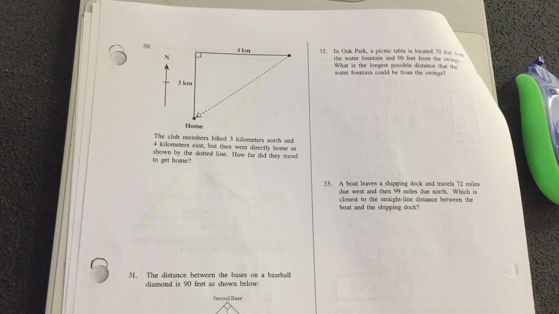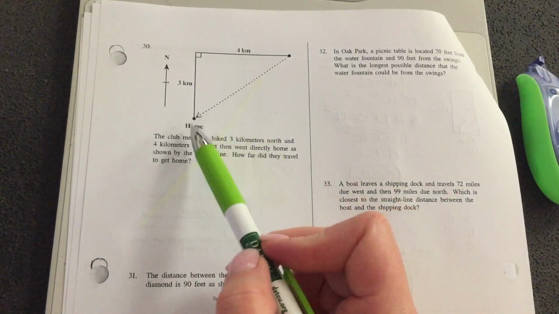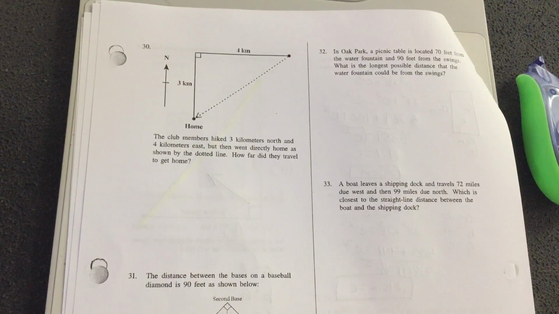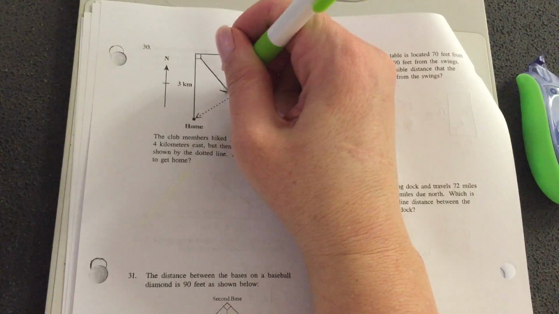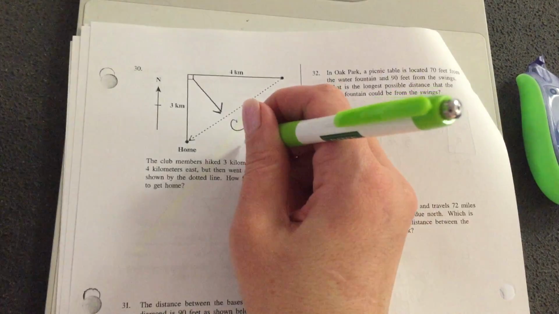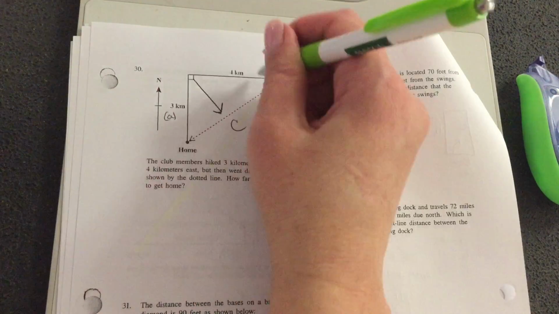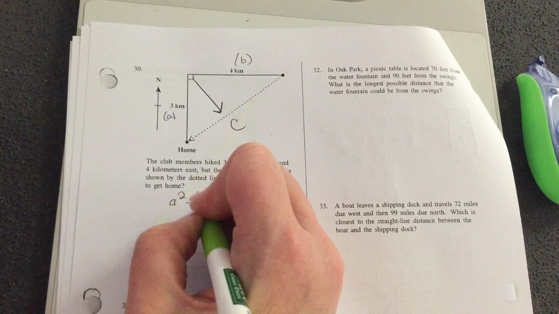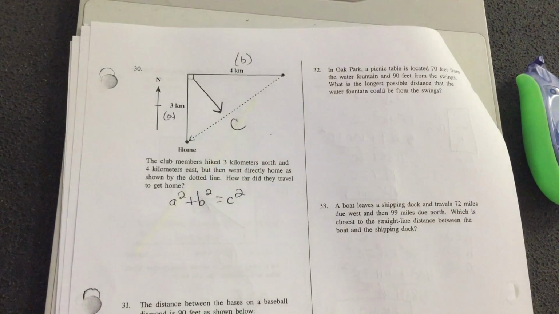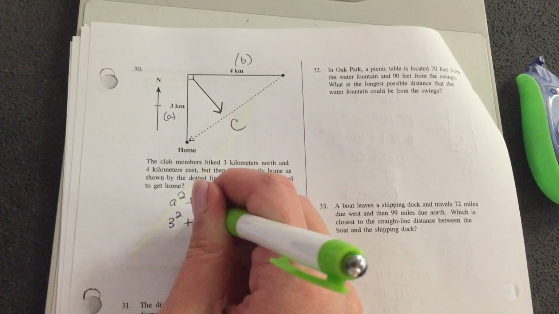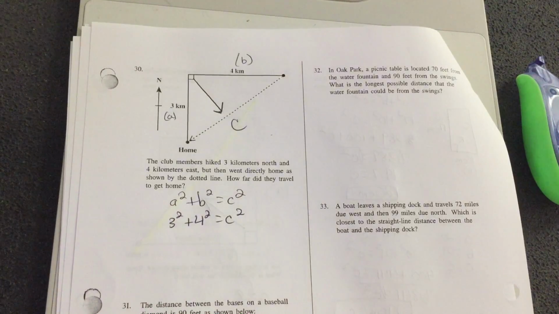All right, the club members hiked 3 kilometers north and 4 kilometers east, but then went directly home as shown by the dotted line. How far did they travel to get home? Remember, your right angle always points towards your hypotenuse c. So we'll say that a is 3, b is 4. So a squared plus b squared equals c squared. You write this formula enough times, it's memorized, right? Are we memorized yet? 3 squared plus 4 squared equals c squared.